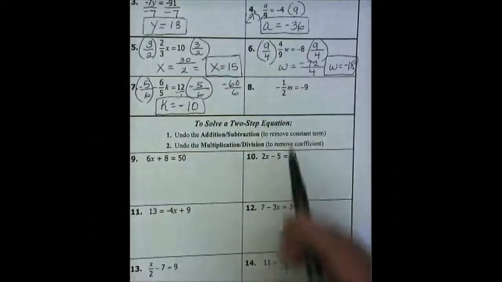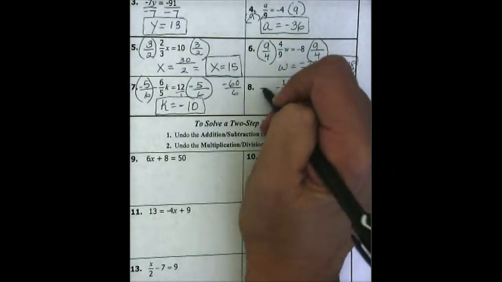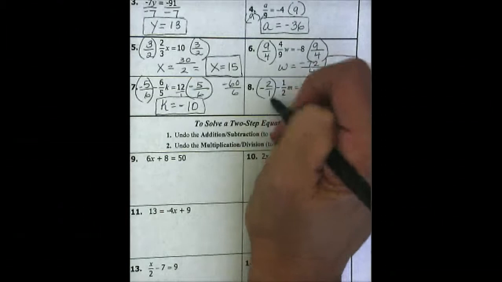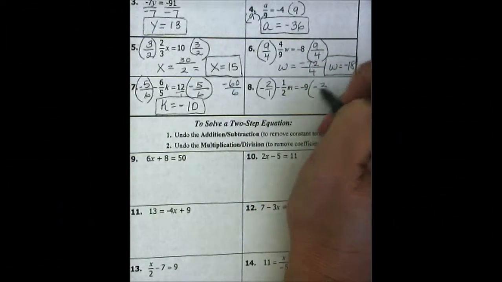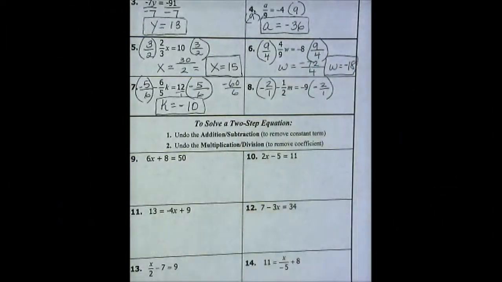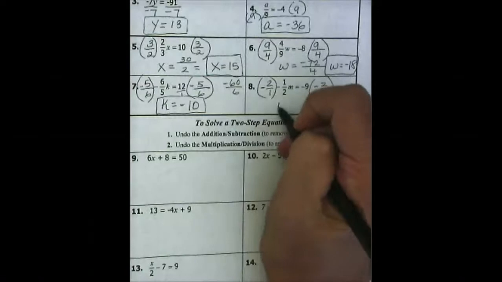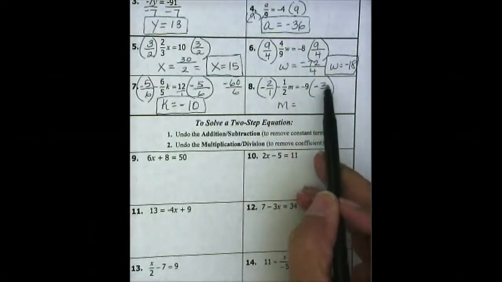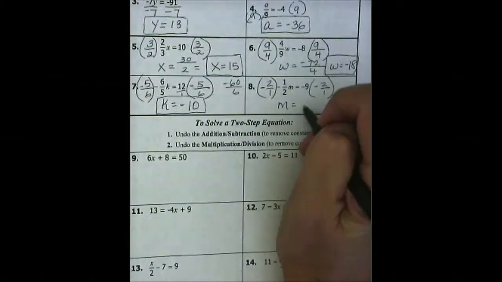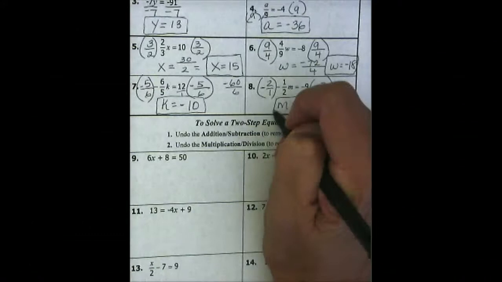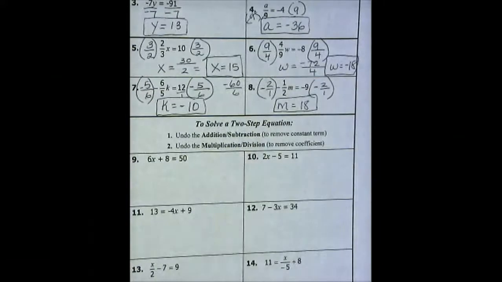Number 8, the reciprocal of negative 1/2 is negative 2 over 1. So we'll multiply both sides by negative 2 over 1, and I do want you to show that work. M is going to be negative 9 times negative 2 is positive 18. Positive 18 over 1 is just going to be 18.